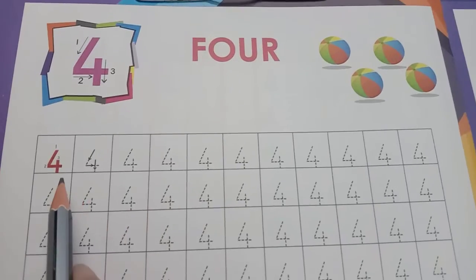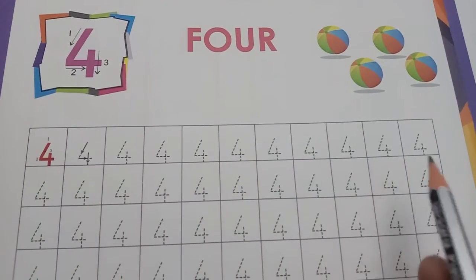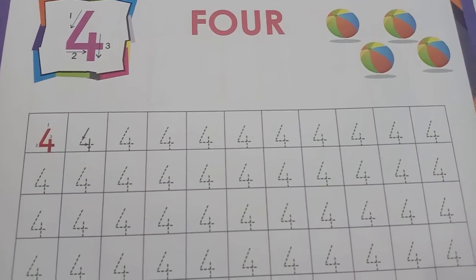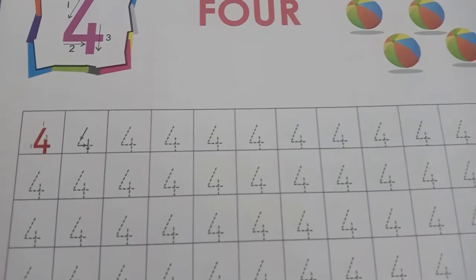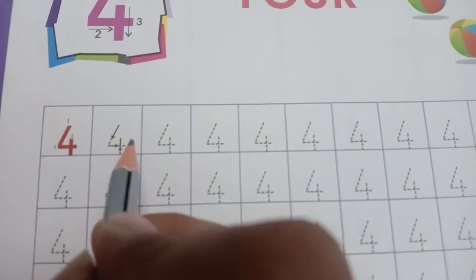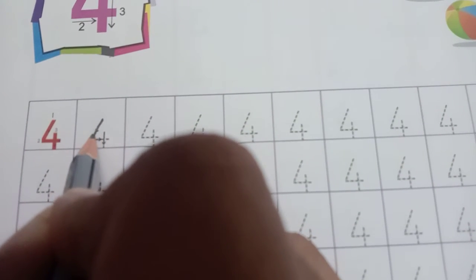Children, now we will trace all the given number 4. Let us start. How we will trace? Starting from the middle of the box, we will make a slanting line. Then we will make a small slipping line. And we will make one standing line and touch the bottom line.